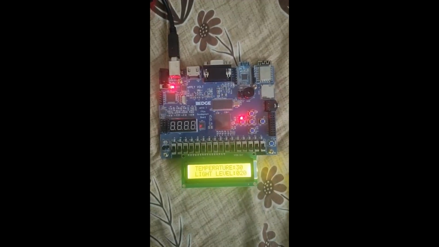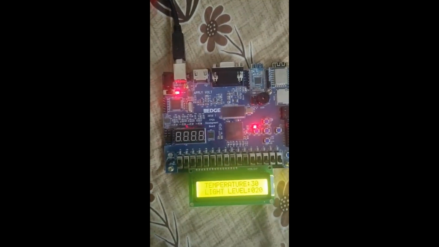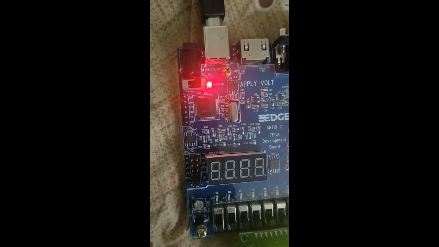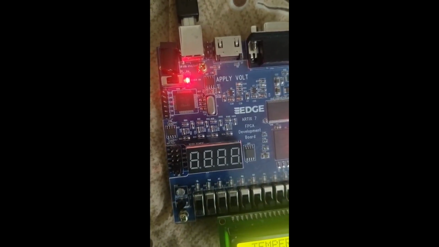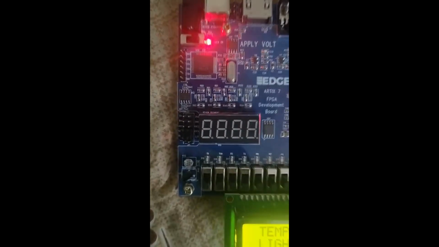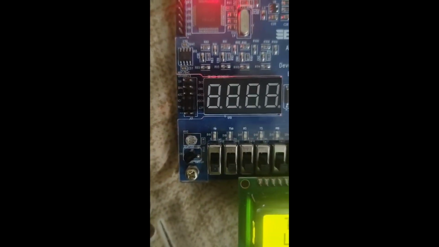This is the code implementation on the Edge Artix-7 FPGA development board, where we've connected the temperature sensor to the ADC pin 3 pins, and the LDR to the ADC 4 pins. As mentioned in the code, this is the LDR sensor. Near to that is a temperature sensor which reads the current temperature values in the room. Now this is the display which shows the temperature and light level values.